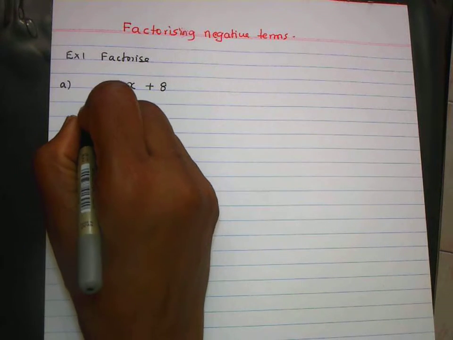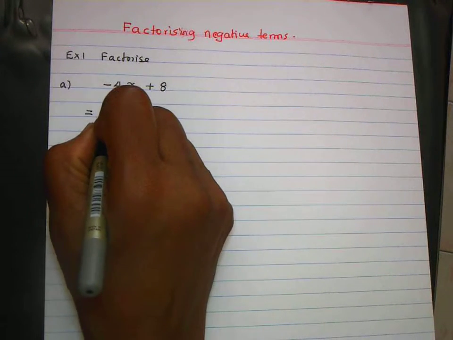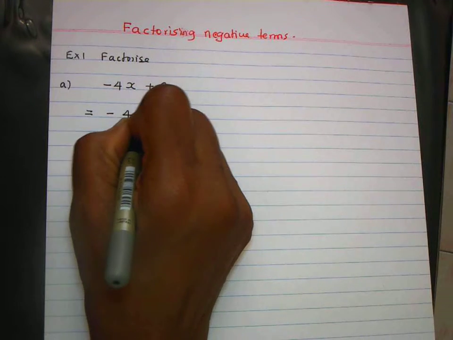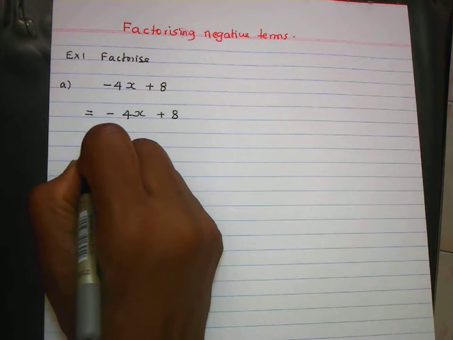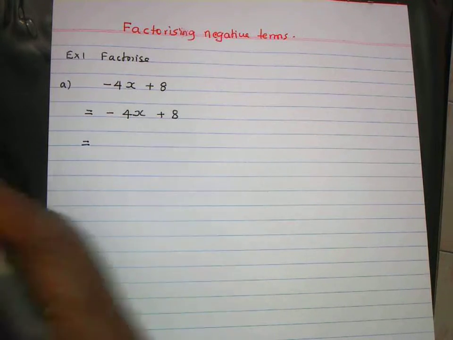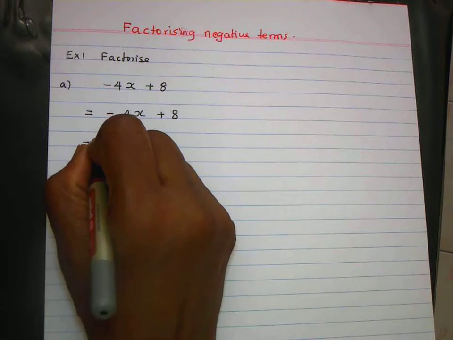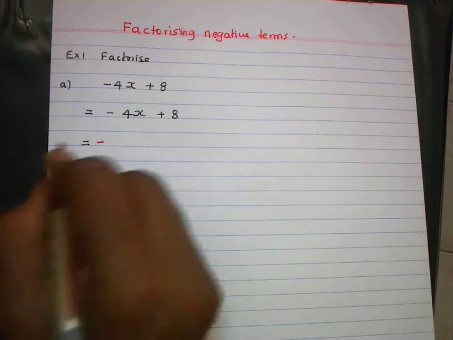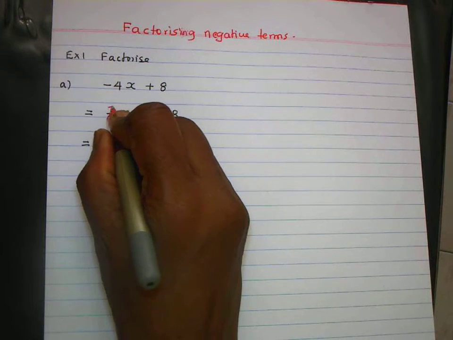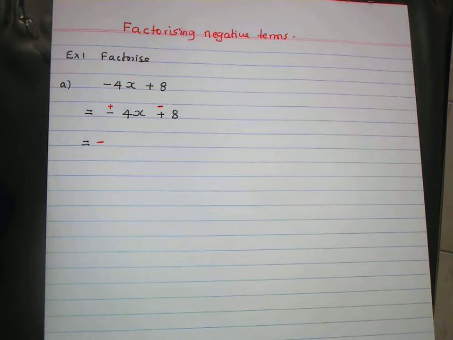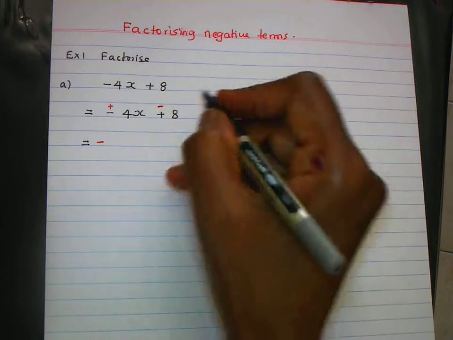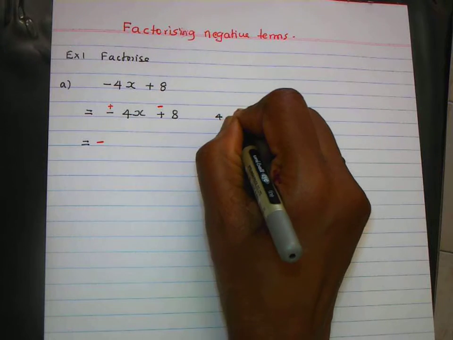Okay, I'm just going to rewrite the question and then we are going to do a few things. Minus 4x plus 8. Now I'm going to take the minus outside first. So when I take the minus outside, this minus becomes plus and the plus becomes negative. Now I have to consider the numbers 4 and 8.